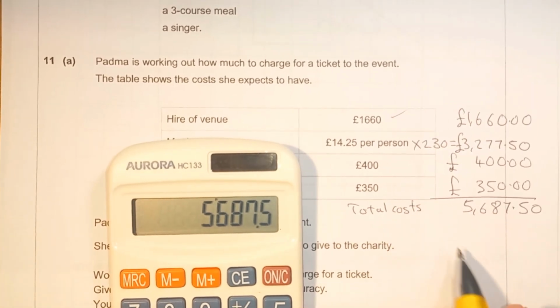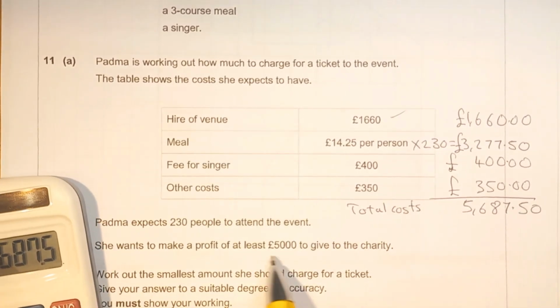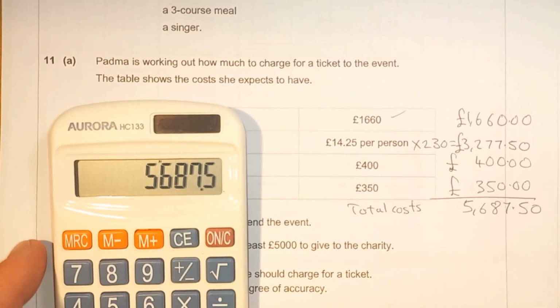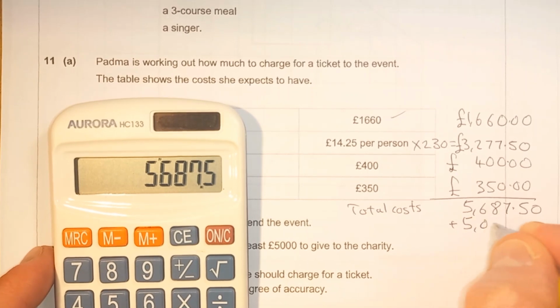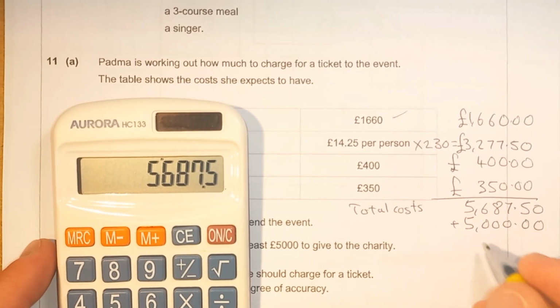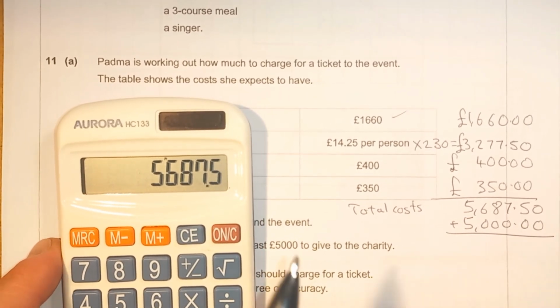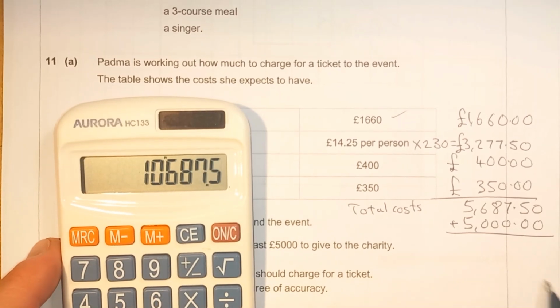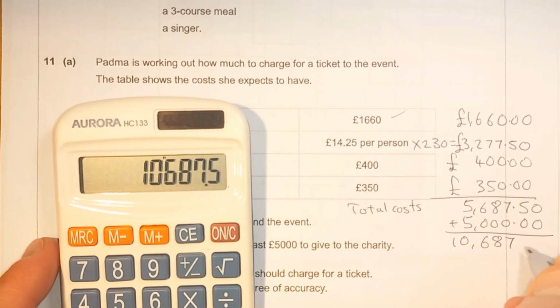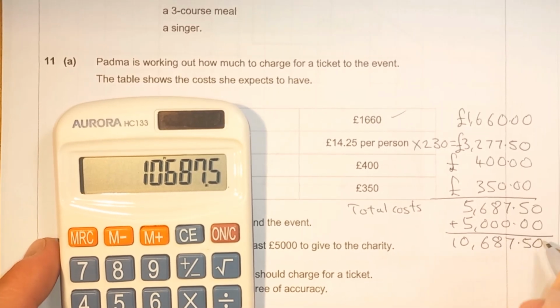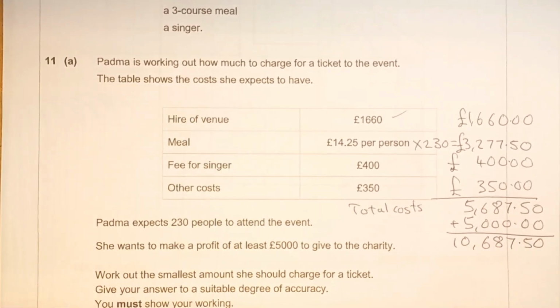But they also want to make at least £5,000 profit to go to charity, so we need to add that in. We're sort of treating that as an extra cost because we need to charge for it. So in other words, from the tickets, they need to make £10,670.50.